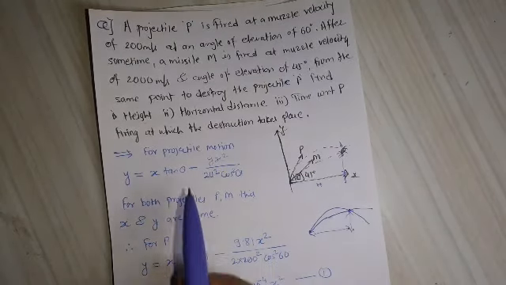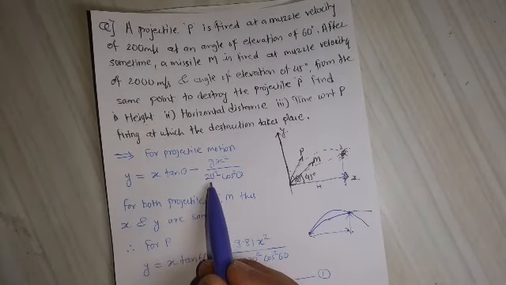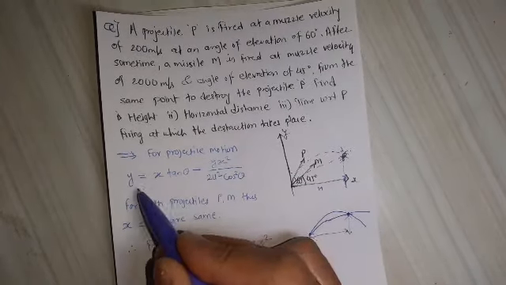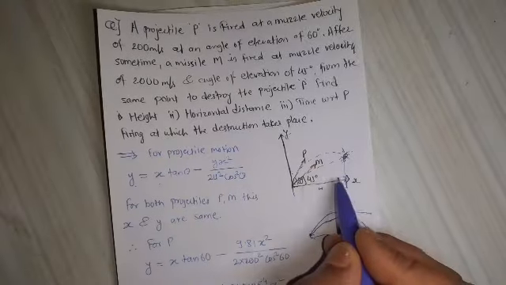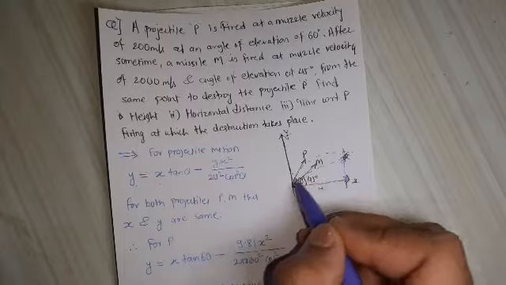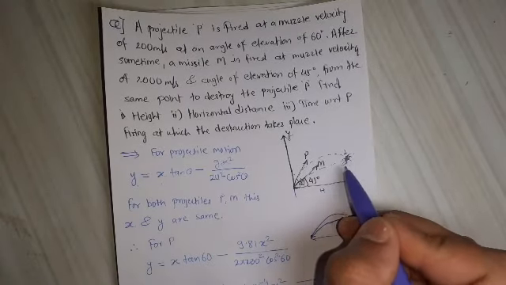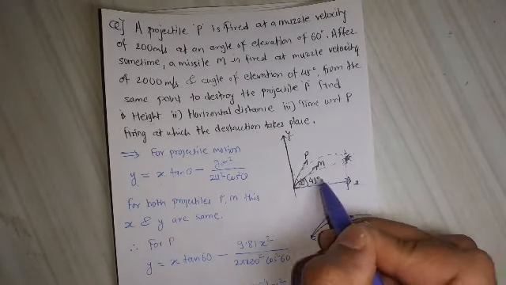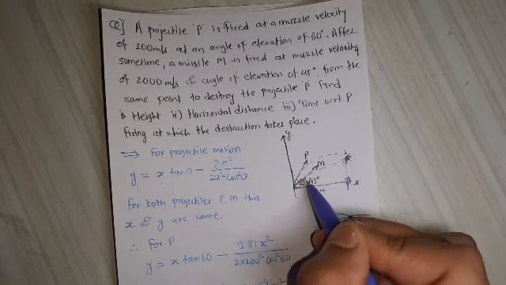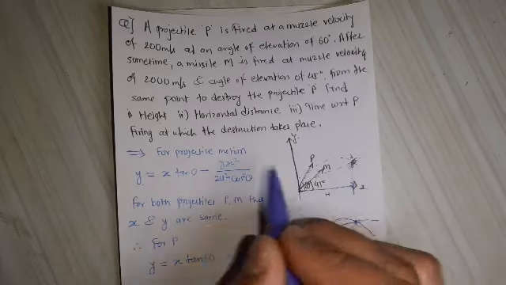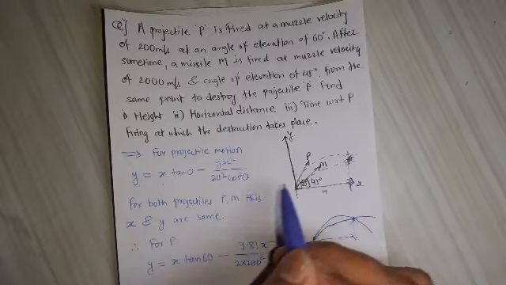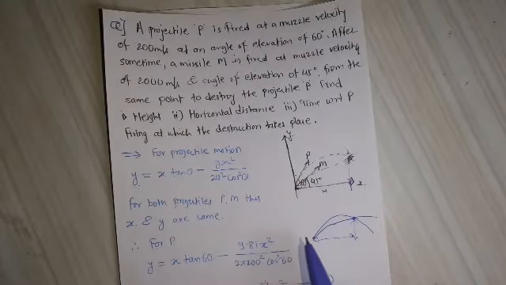Now this formula we know, and one thing you need to understand here is that this x and y for both the projectiles will be the same. See here, as they are intersecting at this point, this x is the same for P and M, and also this height is the same for P and M. That means this y and x at this point will be the same for both the projectiles. This you need to understand.